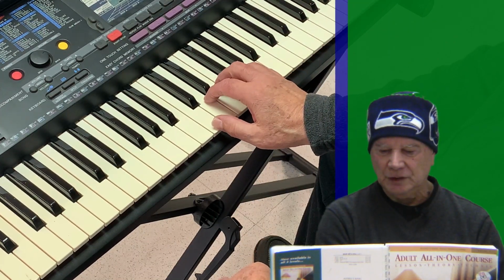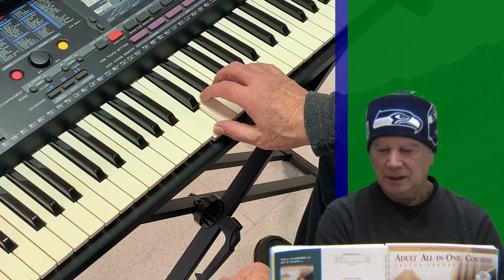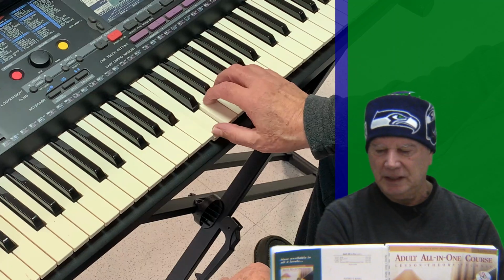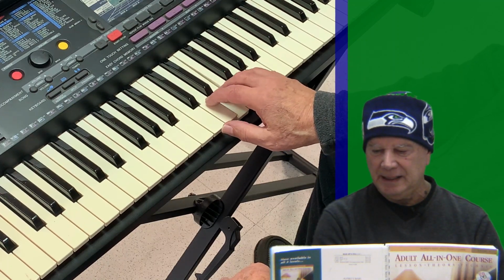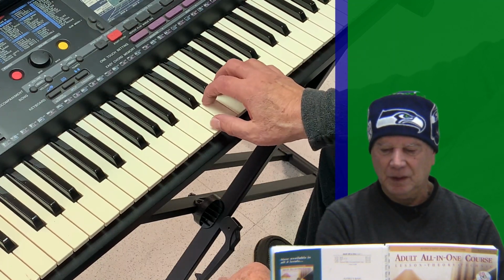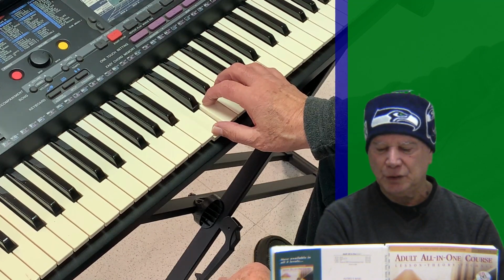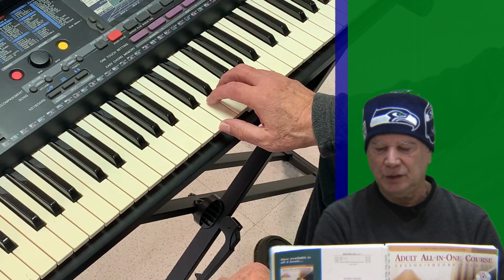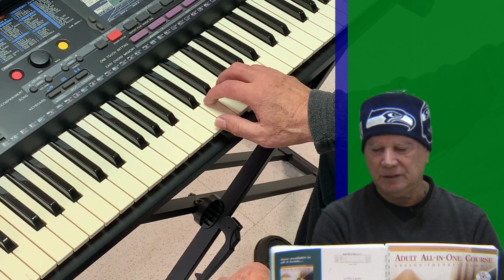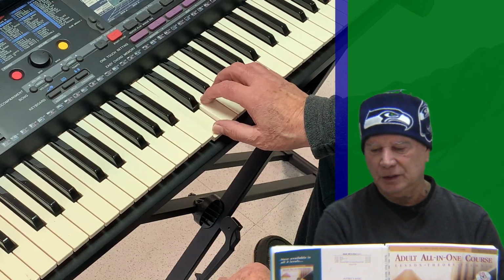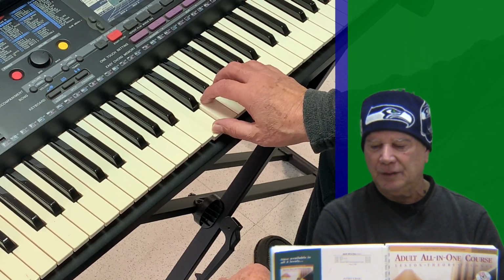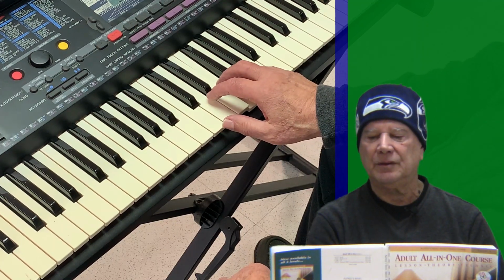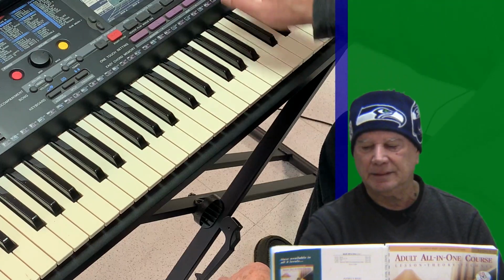So you're going from here to F, F, F, and then C to G, E, and F. So 1 and 2 and 3 and 4 and 1 and 2 and 3 and 4 and 1 and 2 and 3 and 4 and 1 and 2 and 3 and 4 and, okay?